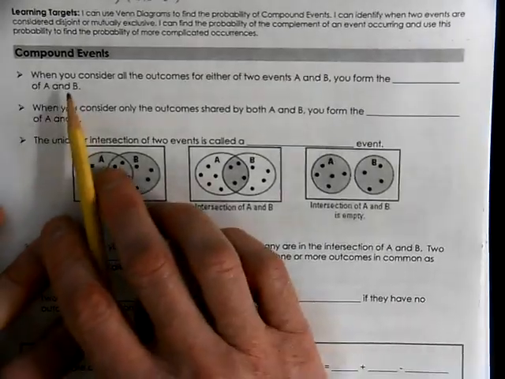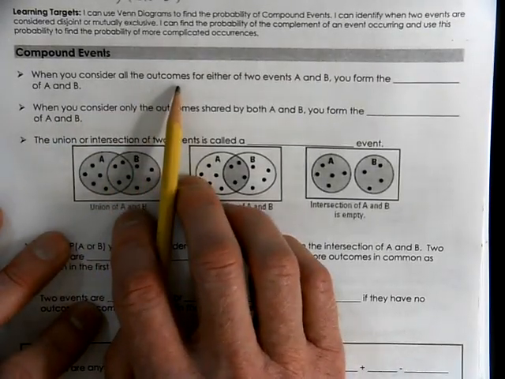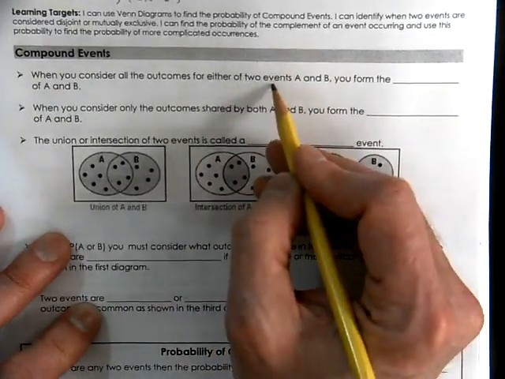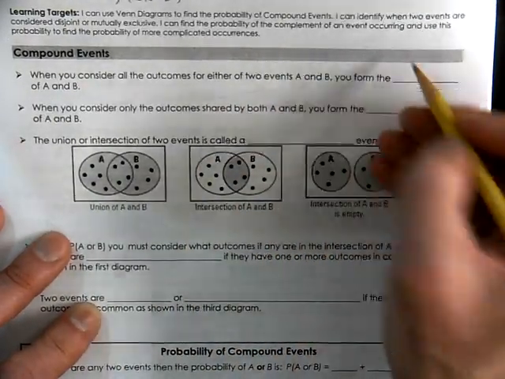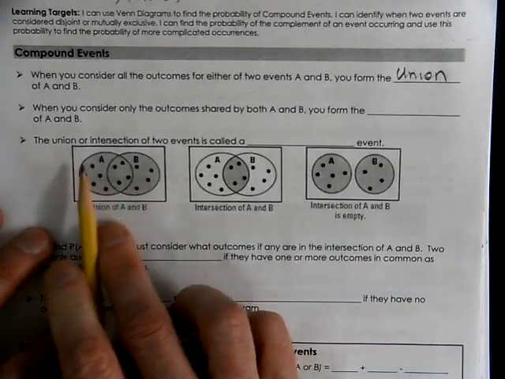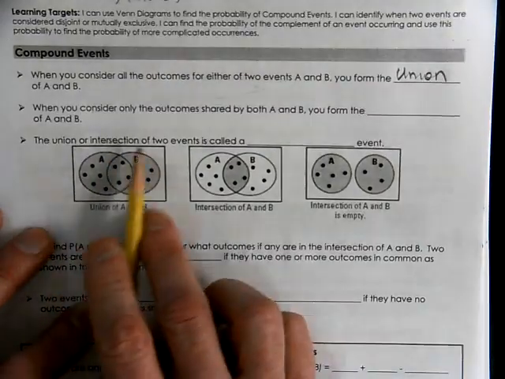Probability of compound events. When you consider all the outcomes for either of two events, A and B, you form the union. So this is an example of union.